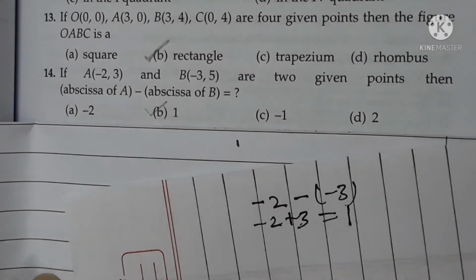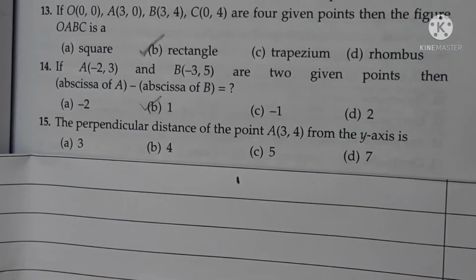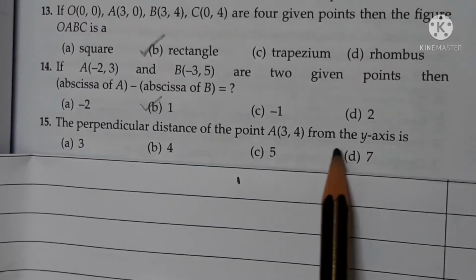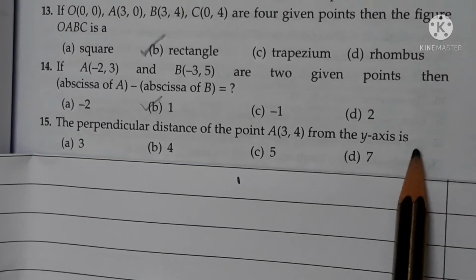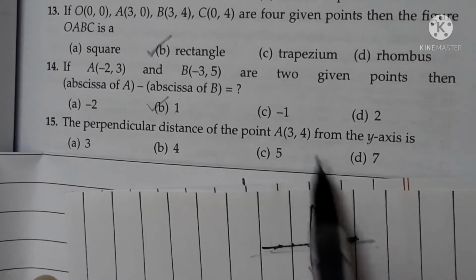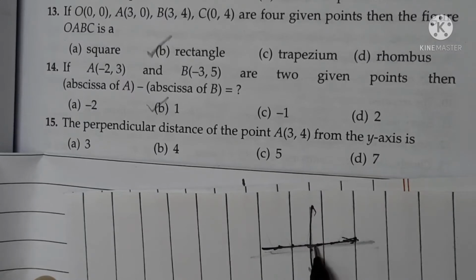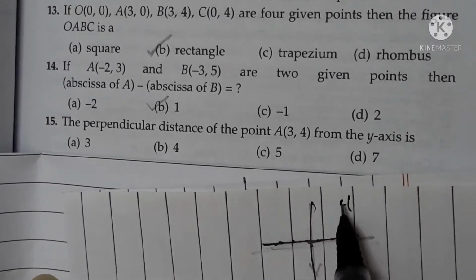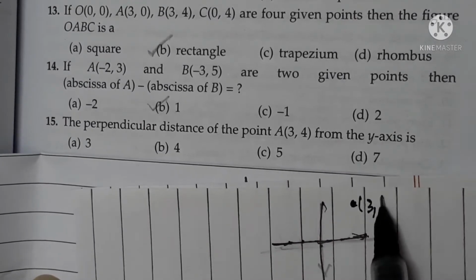Next question. The perpendicular distance of the point (3,4) from the y-axis is. Now x is equal to 3, suppose here, and y is equal to 4. It means this is the point (3,4).